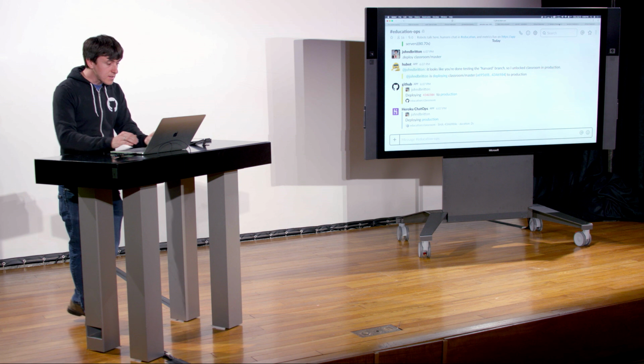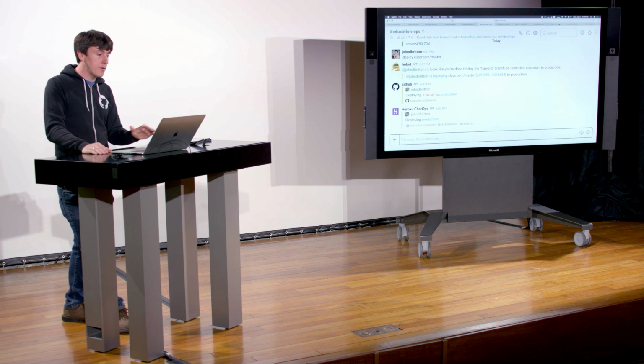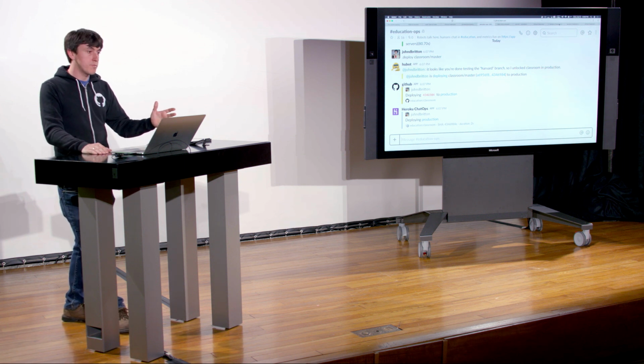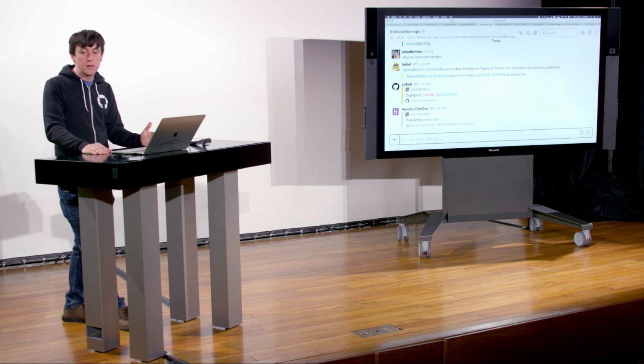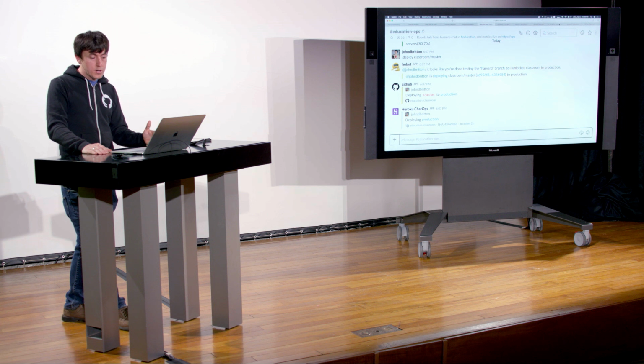So yeah, that's basically the standard flow going from taking an open source project or a project you're working on with coworkers, doing a feature branching model, committing that stuff, sending it up to GitHub, and then deploying it.